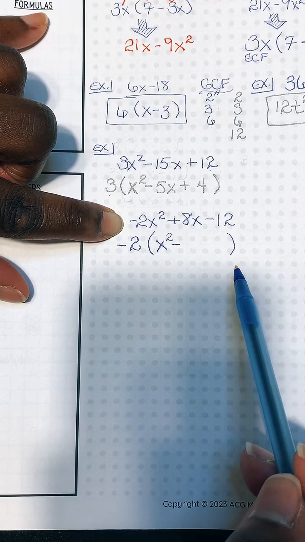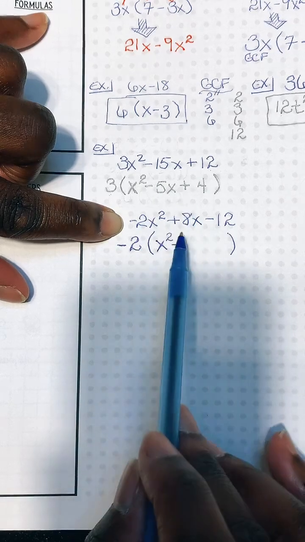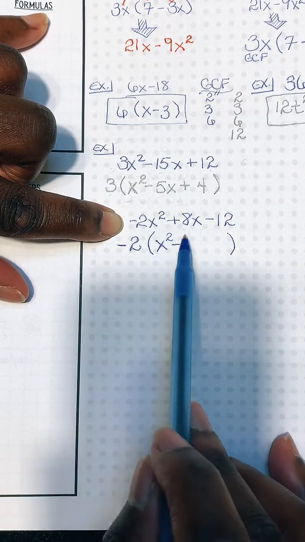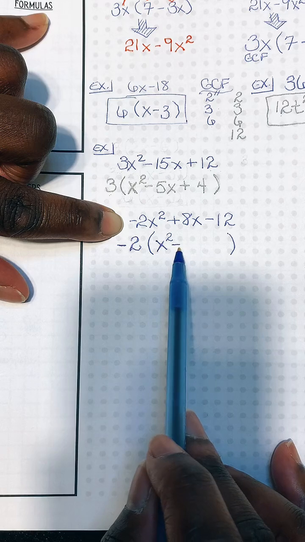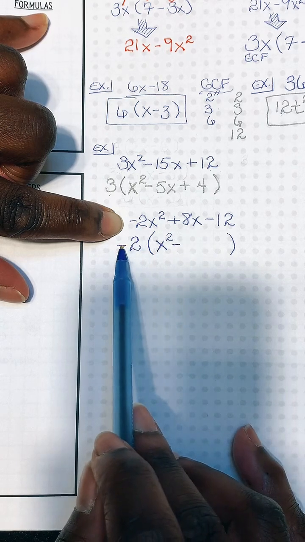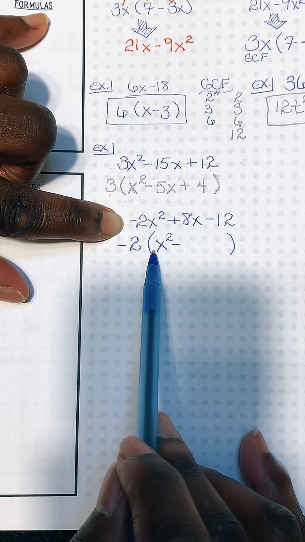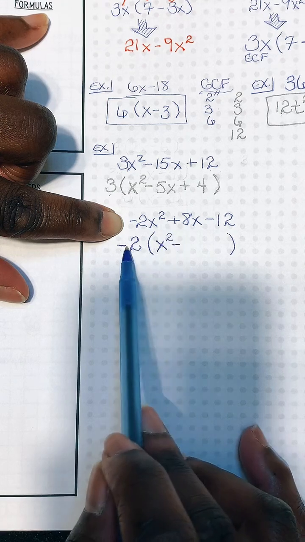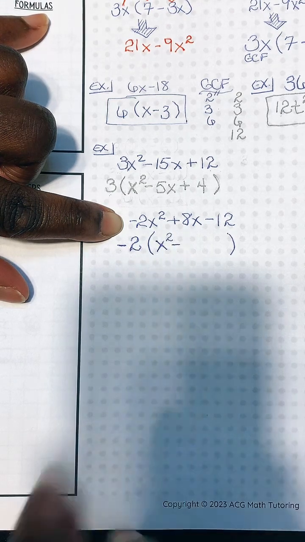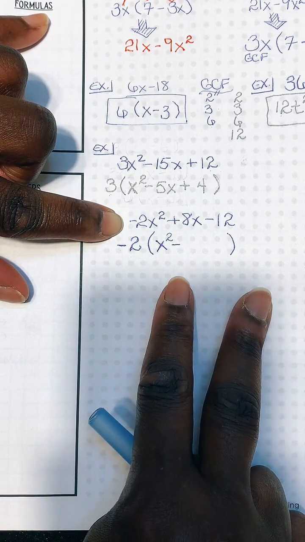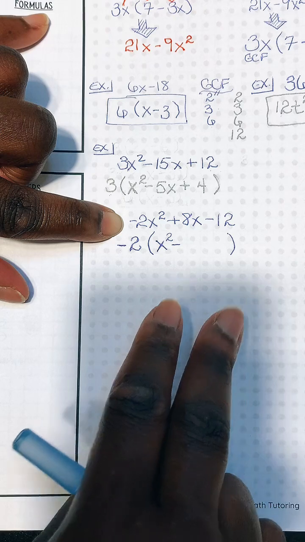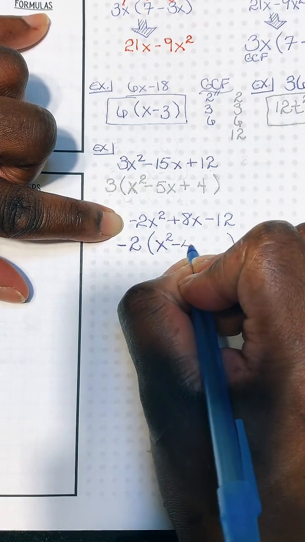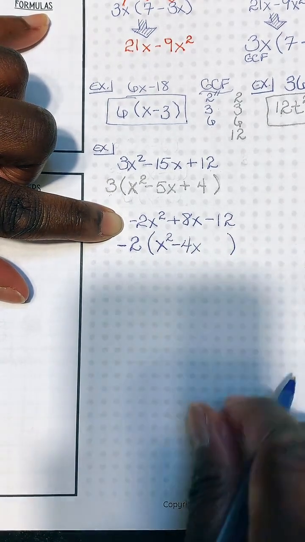Why a minus instead of a plus? Because anytime you're multiplying or dividing and the signs are opposite, your answer is always going to be a negative. So a negative divided by a negative will always be positive because the signs are exactly the same. But when the signs are different, your answer is always going to be negative, regardless if you're multiplying or dividing. Would you divide by 2? Yes, you would. So 8 divided by 2 gives me my 4, and I bring down the x.